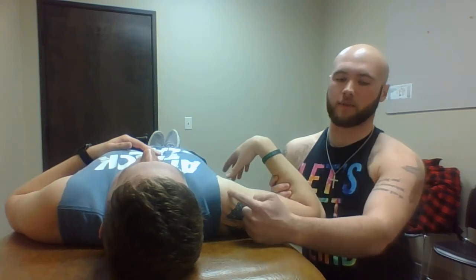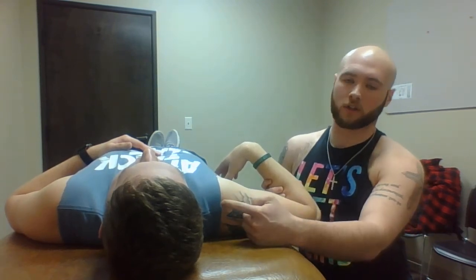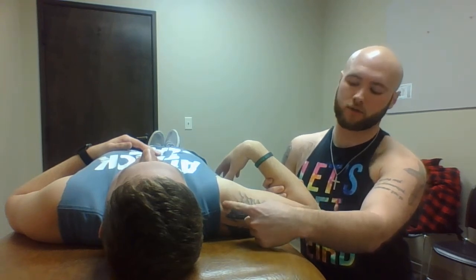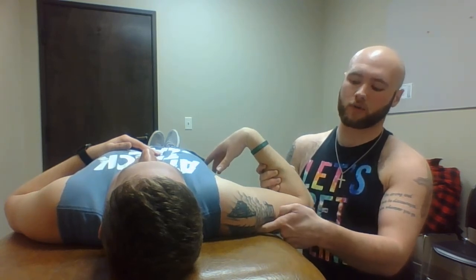All right, guys, we're going to go over some tests that are looking for lesions of the labrum in the shoulder. So how we classify lesions on the shoulder is going to be with a clock. All right. So on the shoulder, looking at it for the labrum, noon, 12 o'clock is going to be the superior, 6 o'clock is going to be inferior, and then on the right shoulder, 3 o'clock is going to be anterior, and 9 o'clock is going to be posterior.